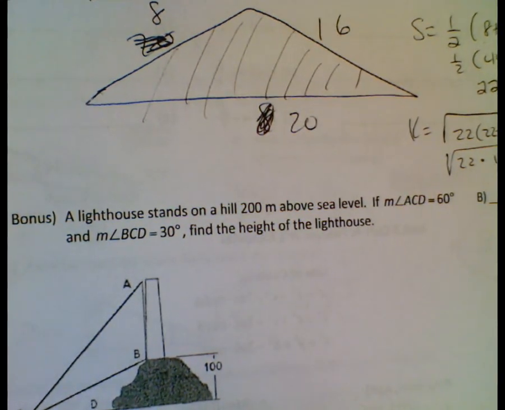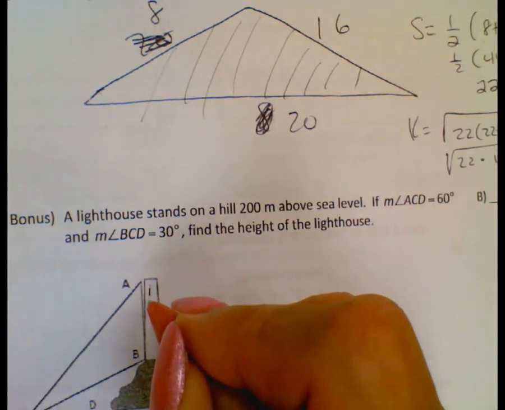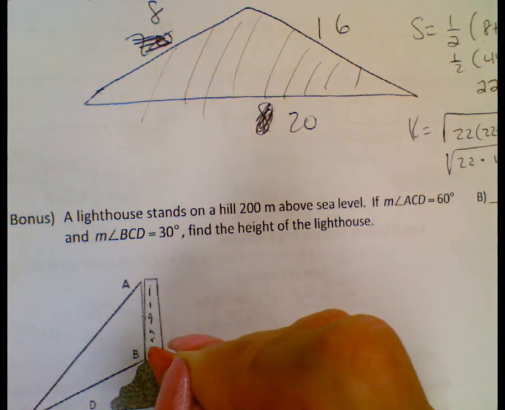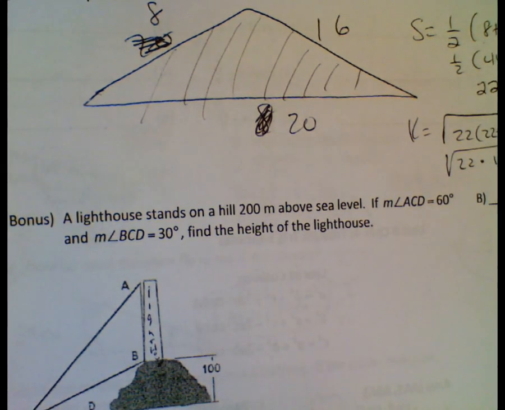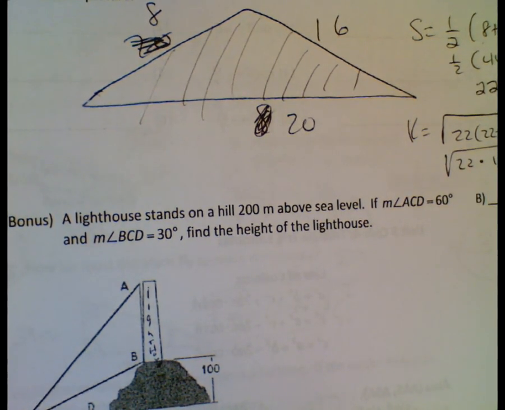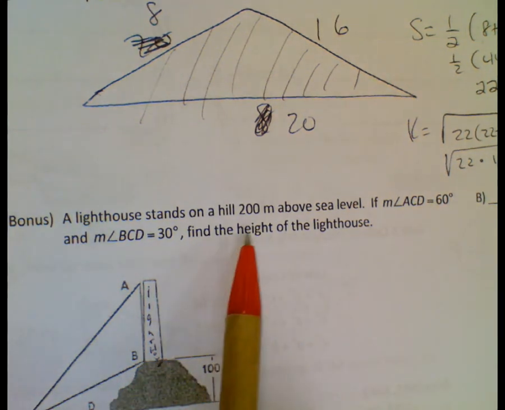All right, this next problem is looking a little confusing. You have a lighthouse right here. This is your lighthouse. Have you guys ever seen a lighthouse in person? They're pretty sweet inside. It stands on a hill. This is your hill, 200 feet above sea level.